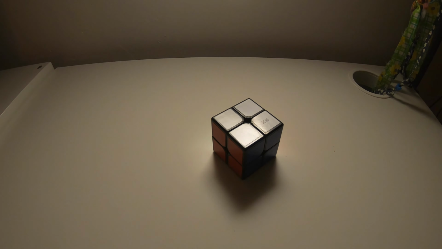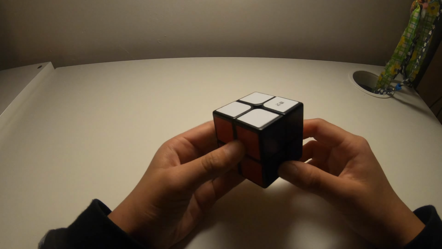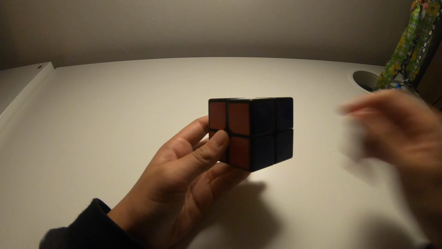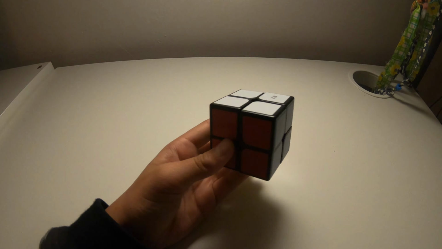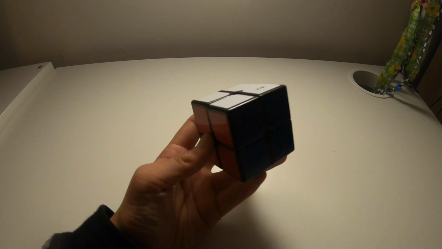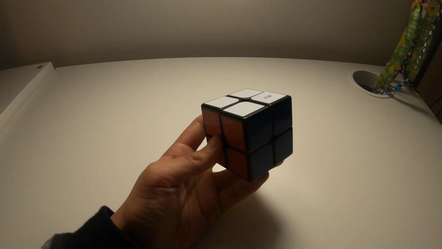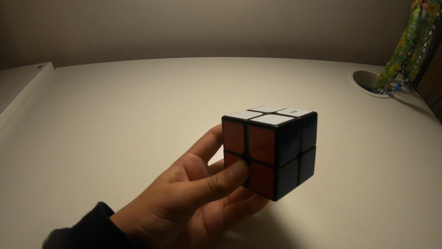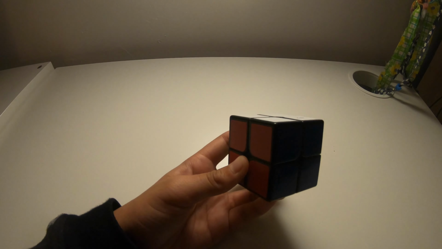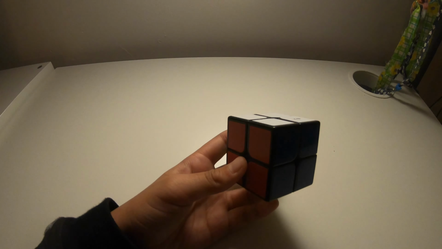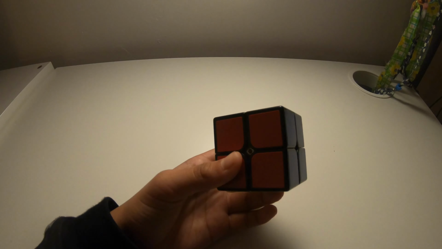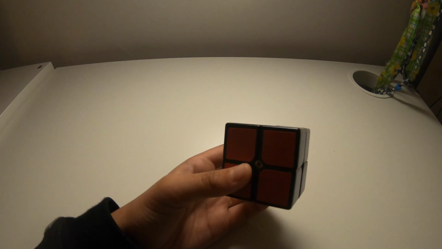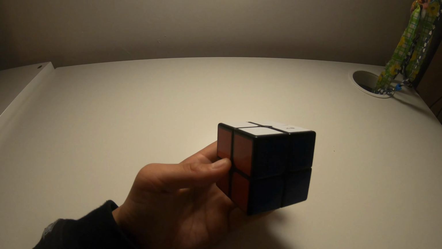So, let's get to the point. Which method is the best? Well, let's be real, everyone has different preferences, and that can be largely justified. So, for Ortega, the main reason I would say to learn it is it has the least amount of algorithms. Now, that's just basic Ortega. If you want to go more advanced Ortega, I'm not sure how many algorithms there are. Maybe 5 or 6 extra algorithms.